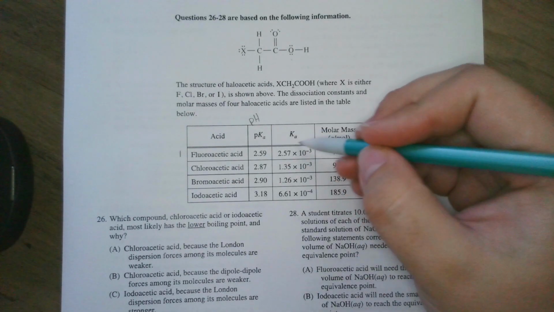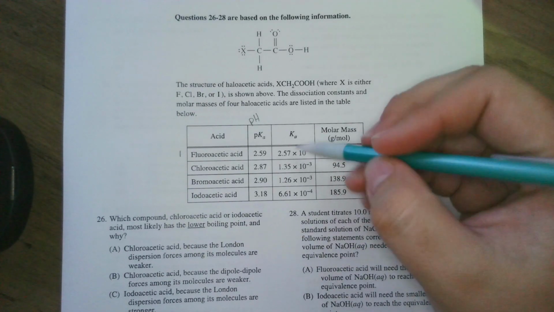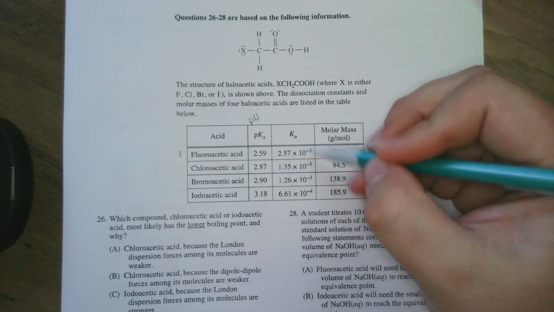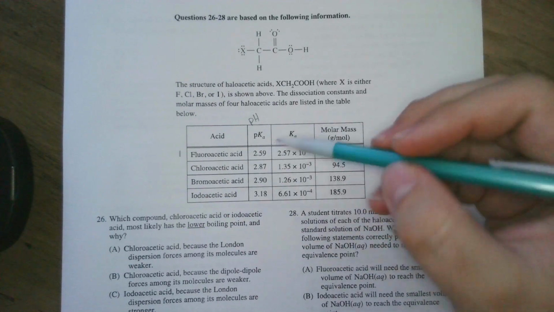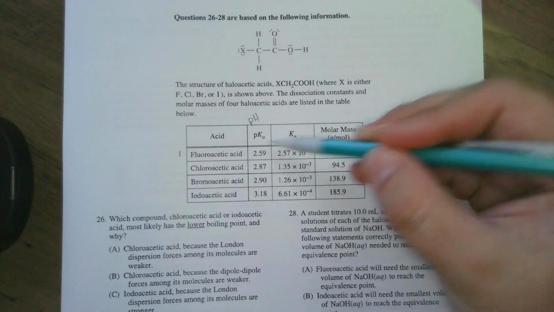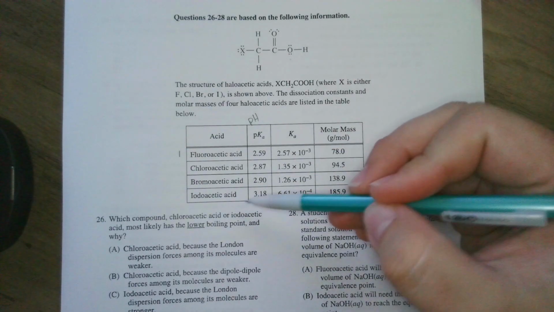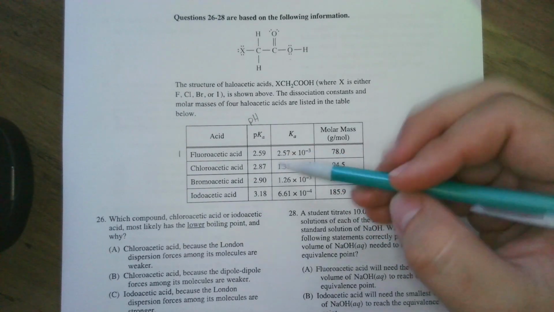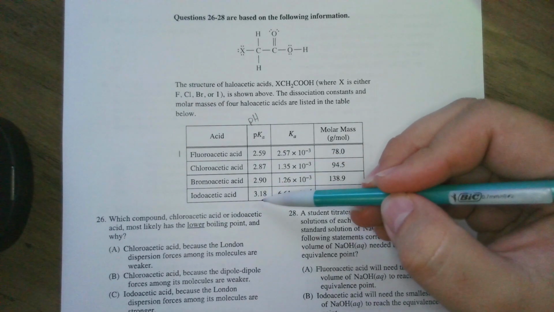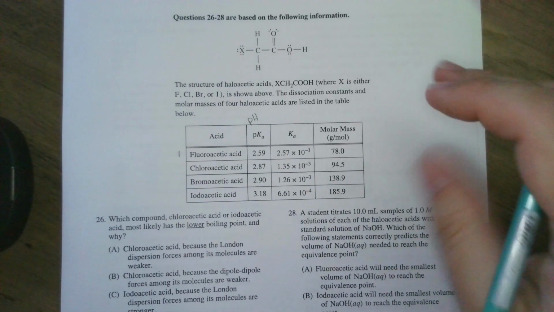Now the other way to look at that is with Ka. The bigger the Ka is, the stronger the acid is. You'll see that that also matches. This is the biggest number of these. So fluoroacetic acid of these 4 is the strongest acid. You can look at either of those to figure it out. And it is the smallest. And then iodoacetic acid has the highest pKa, so it's the least acidic. Or you can look at the Ka, it's the lowest, so it's least acidic.